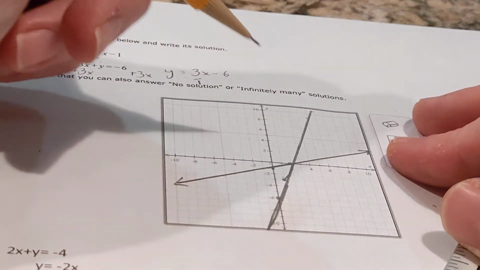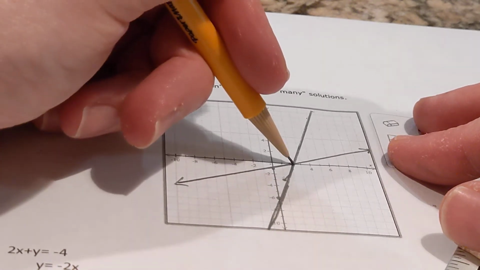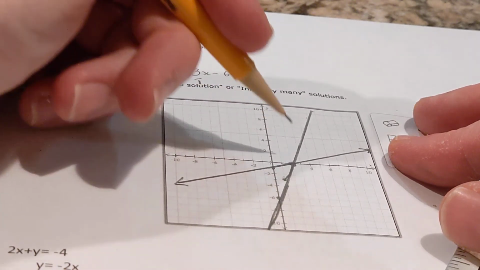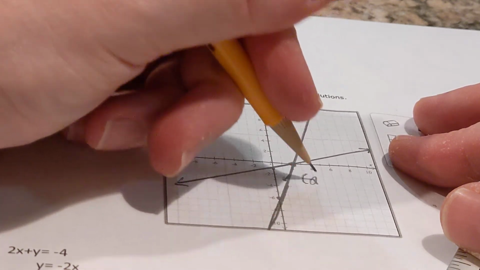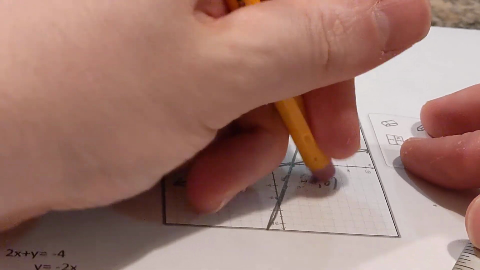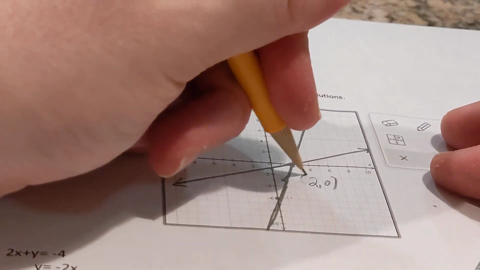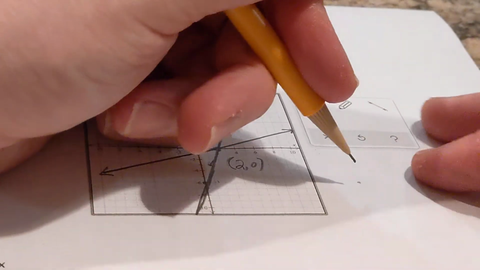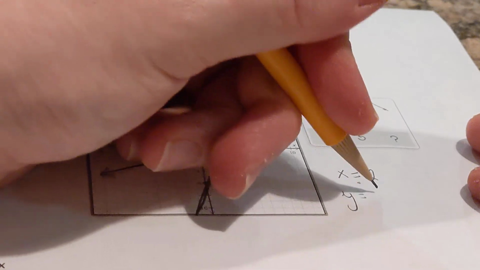These lines do intersect. Where do they intersect? They intersect at that point right there. The coordinates of that point are (2, 0). Since they intersect, the solution is x is 2 and y is 0.